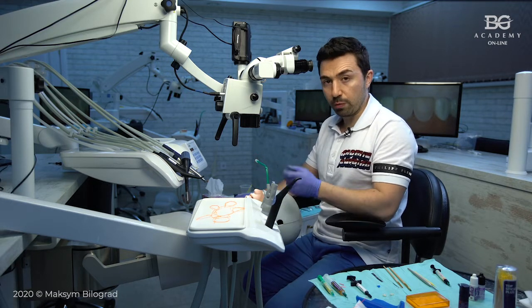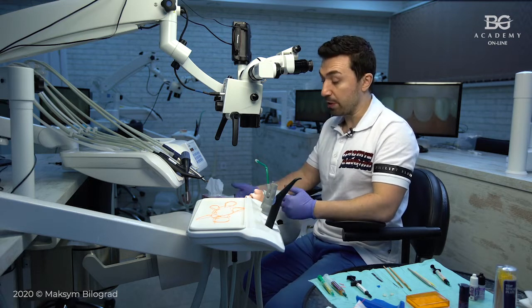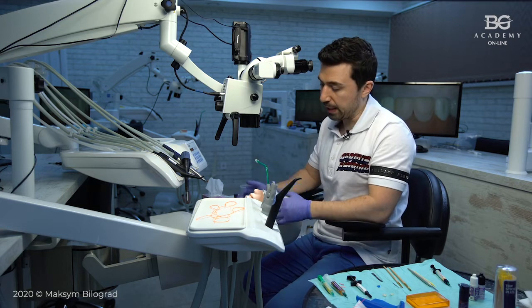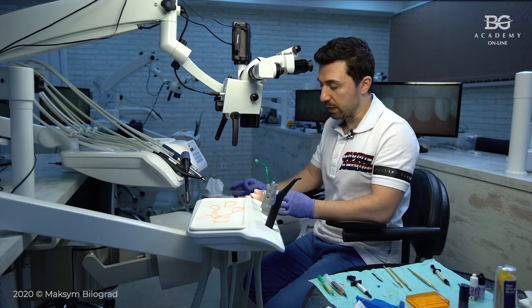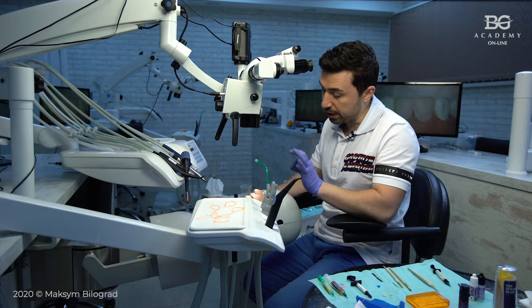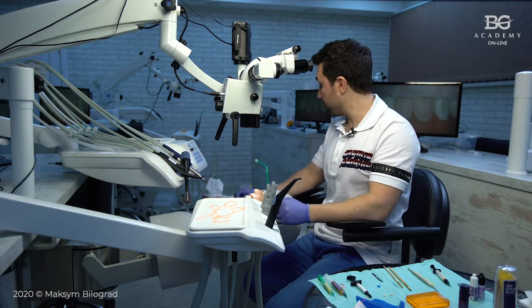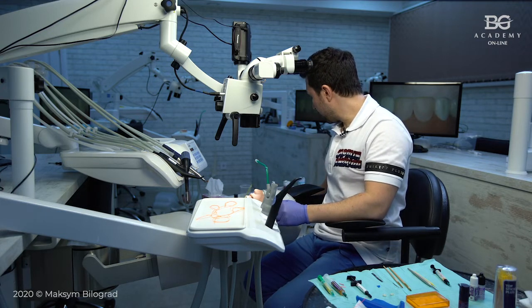But sometimes you may still have some small increments that are pretty difficult to visualize. If you work with a microscope, you can see it easily. But if you don't use magnification, sometimes it's problematic to see these small increments in a really precise way. So there is a small clinical tip.